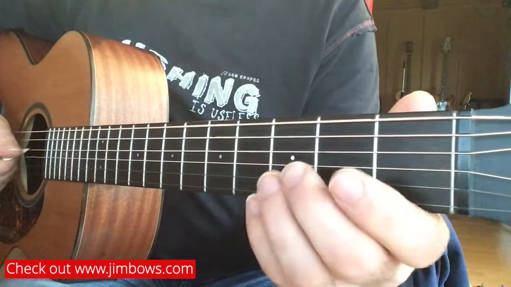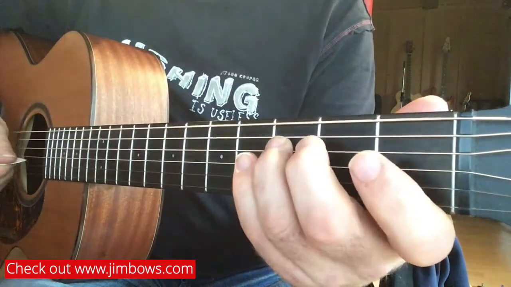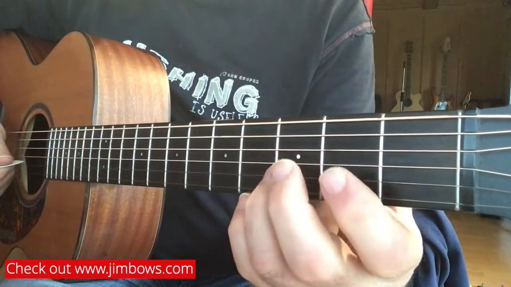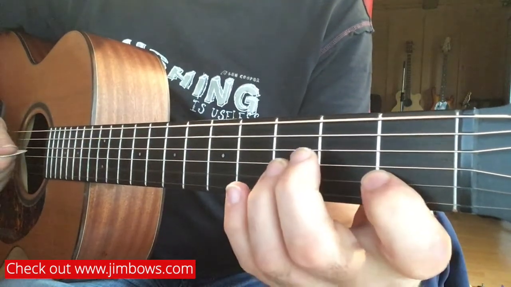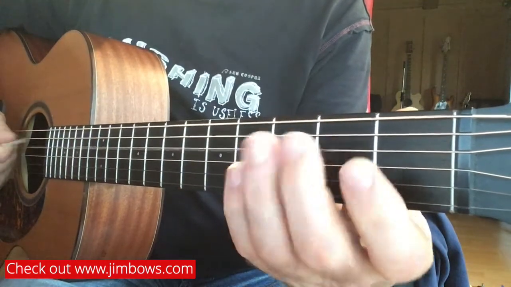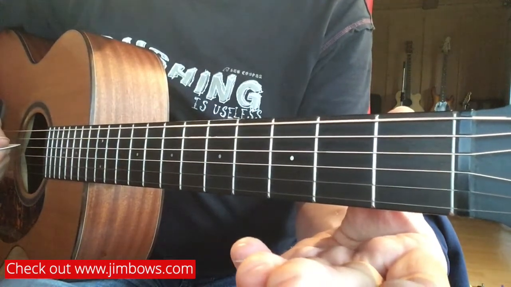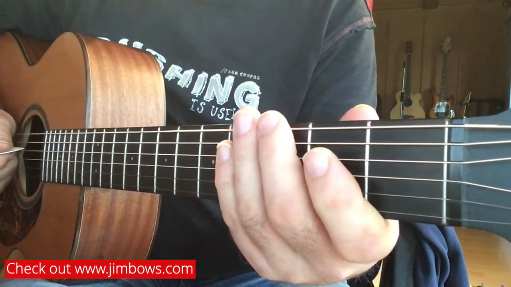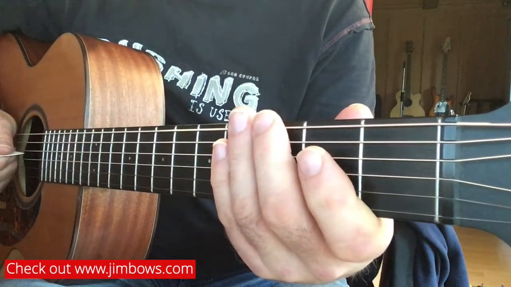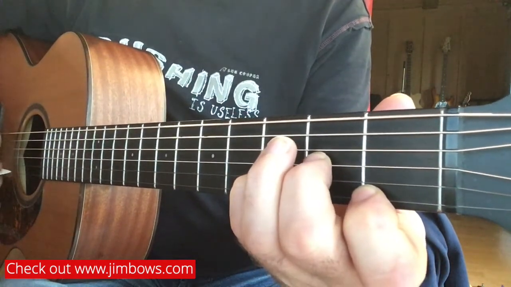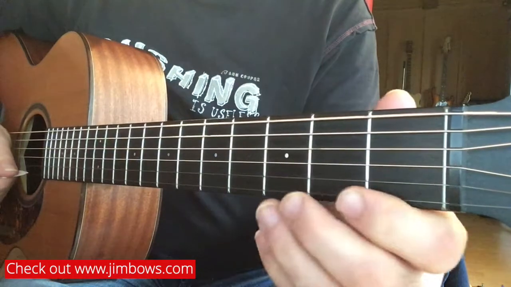Here we go. As you can tell, if you know the major scale, you can very easily play the relative minor scale. So that would be D minor. I'll just play a little improvisation for you.